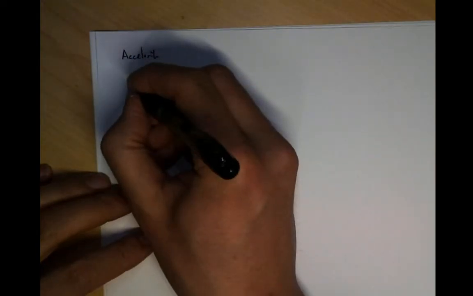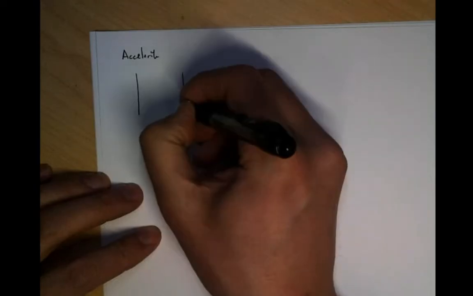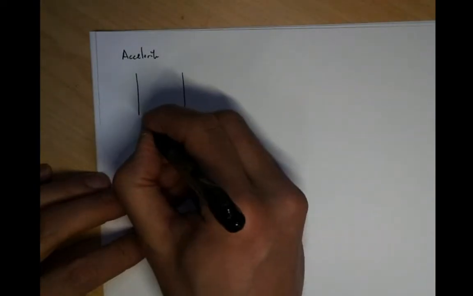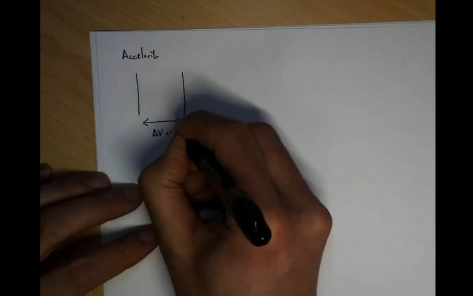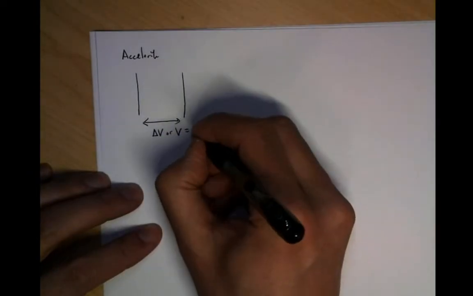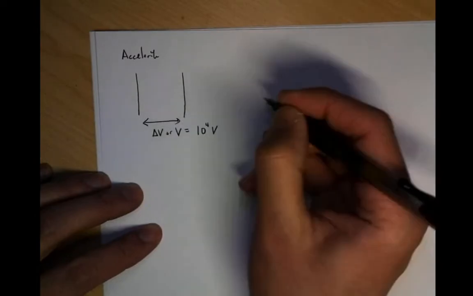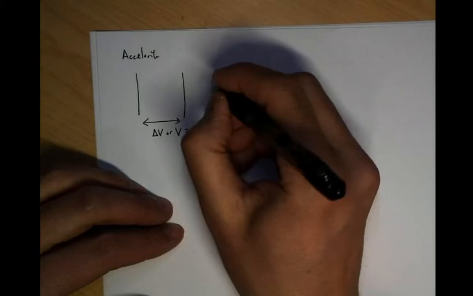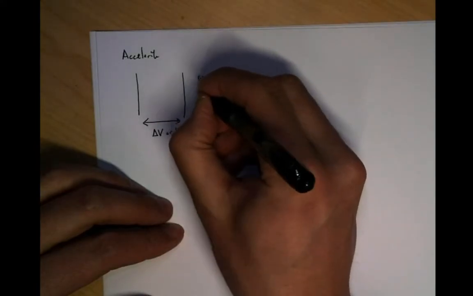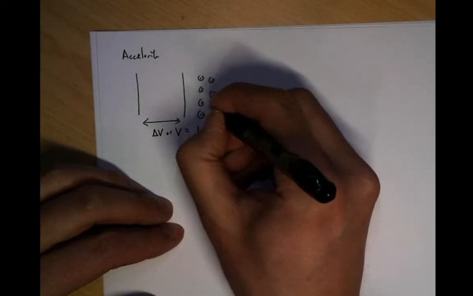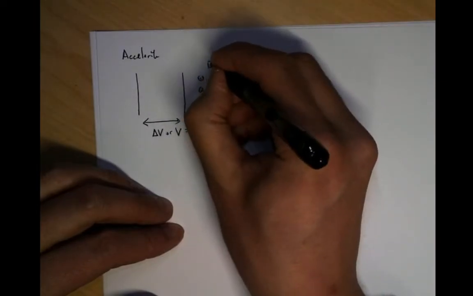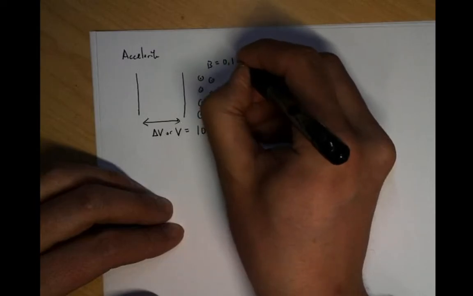So basically you accelerate them, you put them through a potential drop here. This is basically delta V or V, and I'm going to just choose 10,000 volts, so 10 to the 4 volts or so. And now I'll apply the same B field, or actually a different B field. Put it in the B field now. The B field will be 0.1 Tesla.